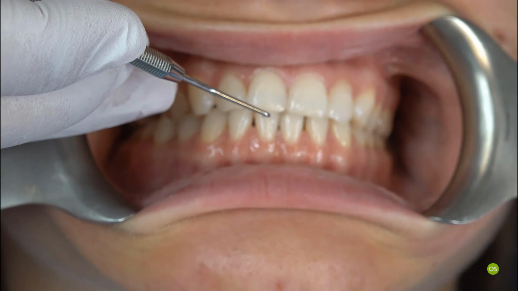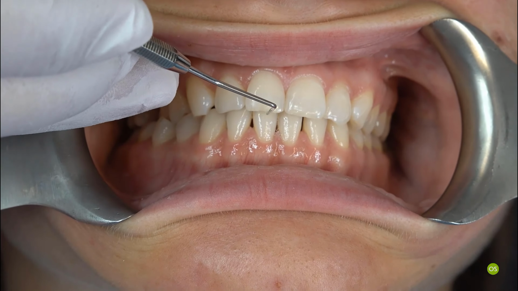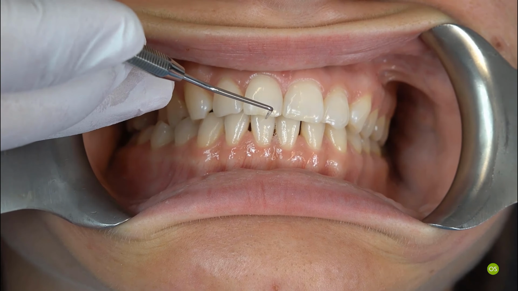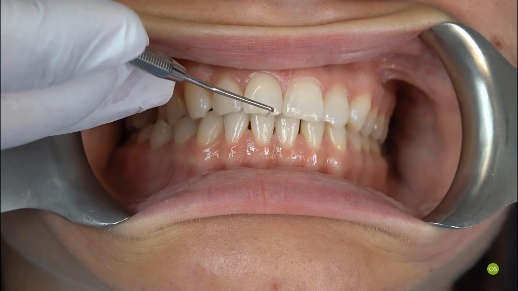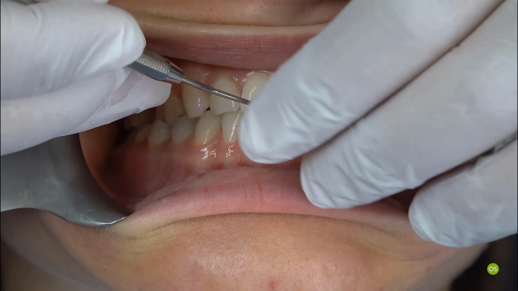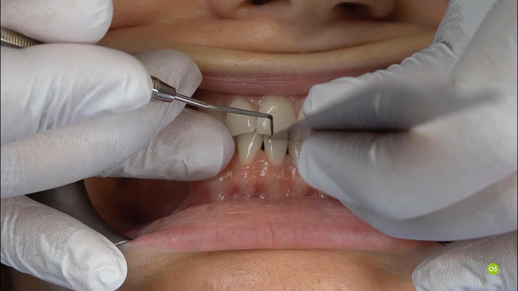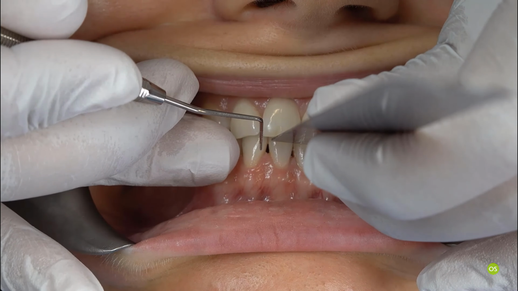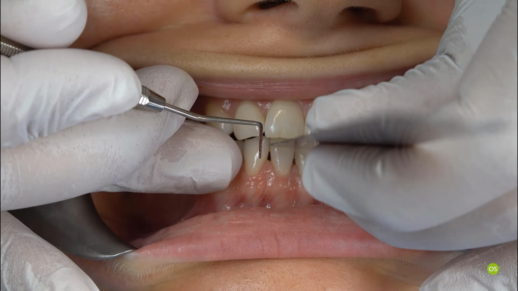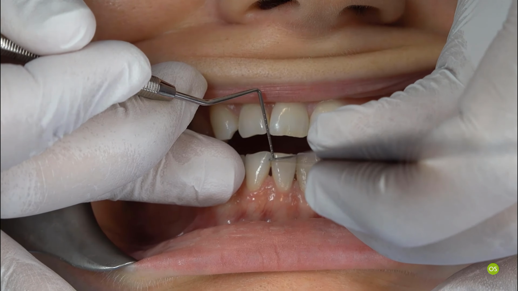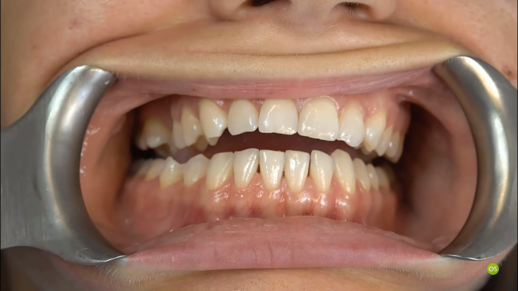I'll measure the horizontal overlap by placing the probe, such as a Williams probe, like that, and that's 3 millimeters. And then vertical overlap. Slowly open. Right down. Perfect. Then you get 3 millimeters overlap there as well.